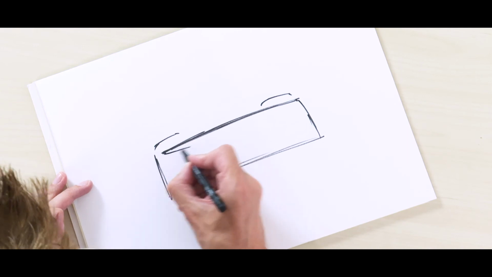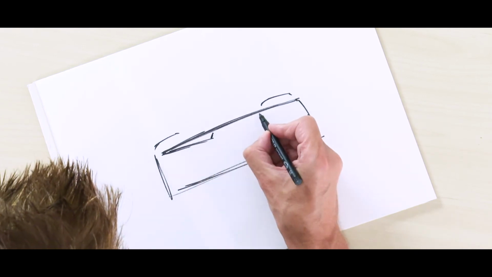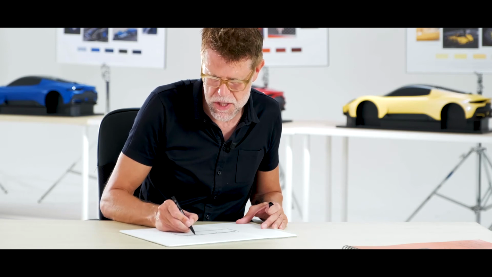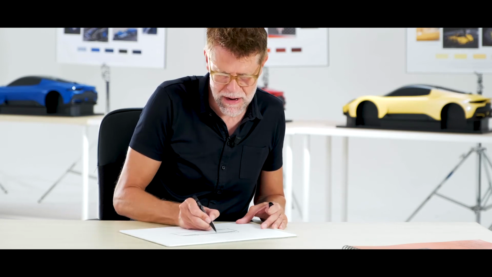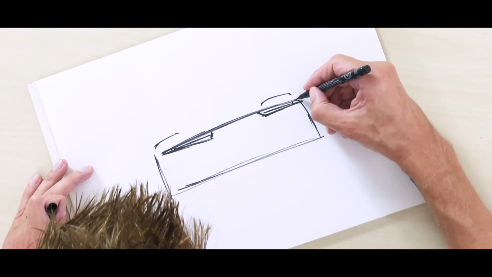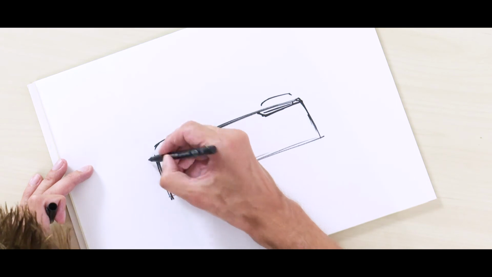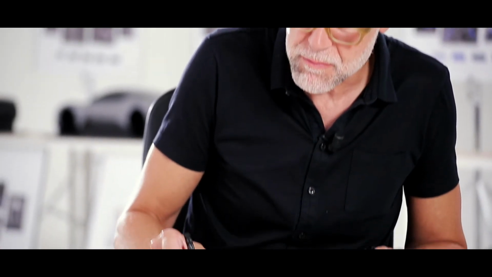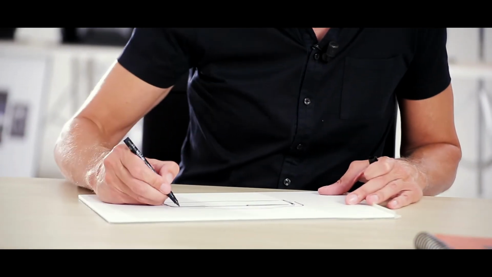But to further emphasize it, we actually used the rear lights and made them super slim using really state-of-the-art technology. And using this graphic element further enhances the width of the car on the road. So you're physically wide already, but on top of that, you get the graphic impact of the lights to really create this amazing stance of the car.